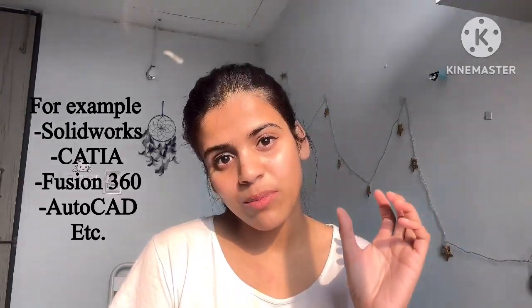In this case, for 3D modeling, there is one term called CAD. This is computer aided design. There are a number of commercially available software packages which are used to make the CAD model of an object. So a CAD model is nothing but a 3D model of an object.